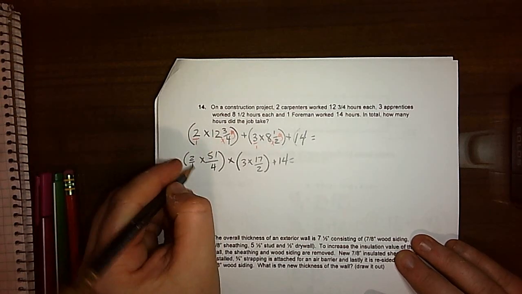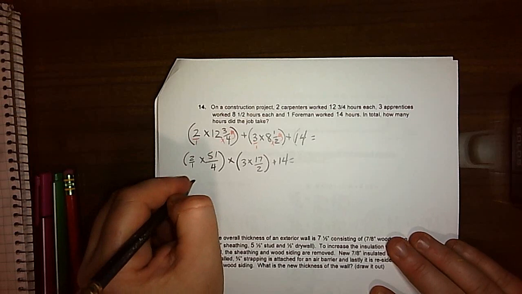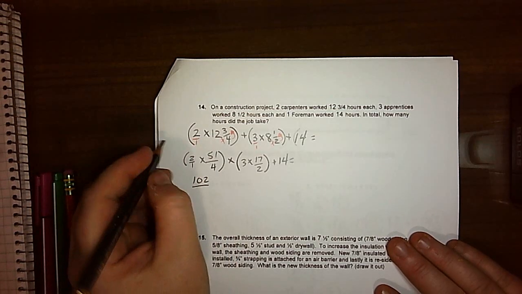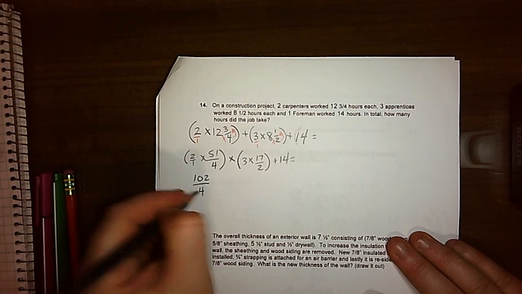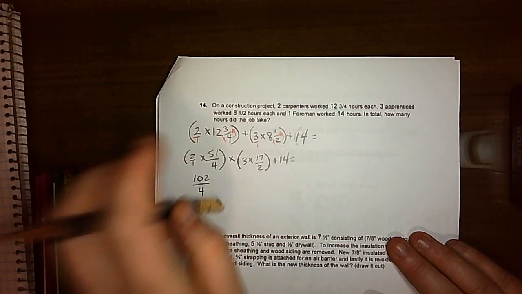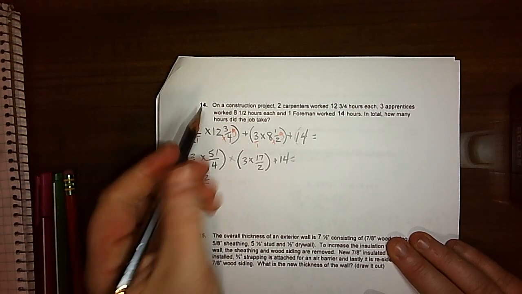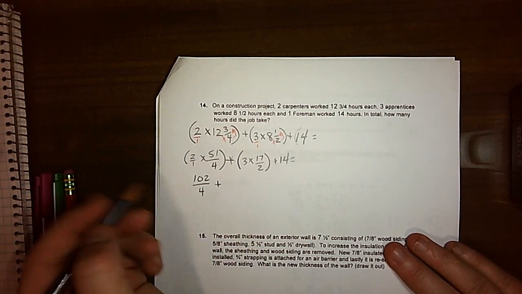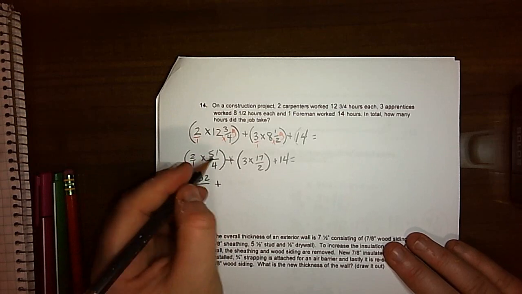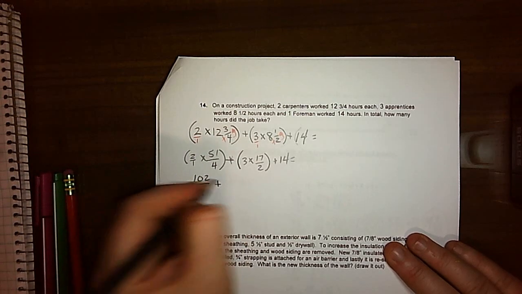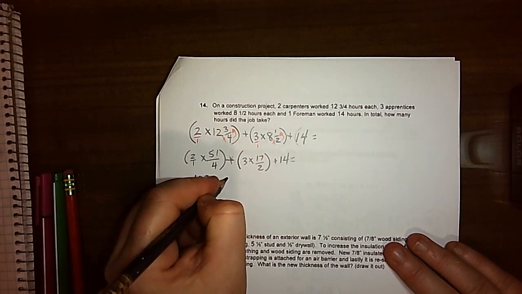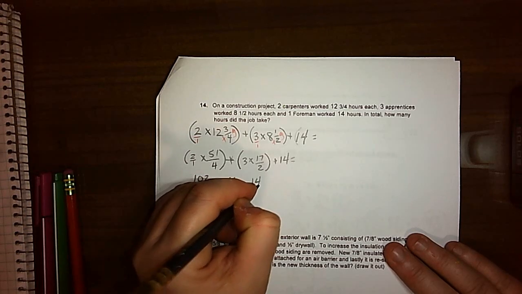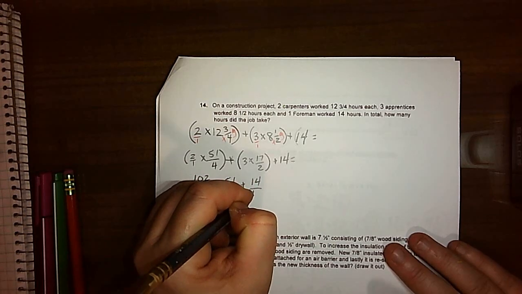So this one ends up being, what is it, 102? 52. Oops. Wait. Sorry, I did something stupid in there. Okay. Whoa. I was going to screw myself over there. 51 over 2 plus our 14 over 1, right?